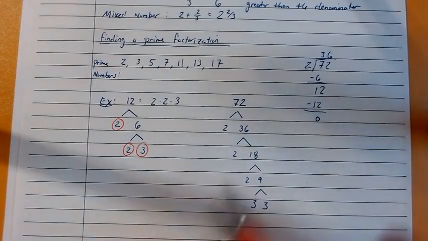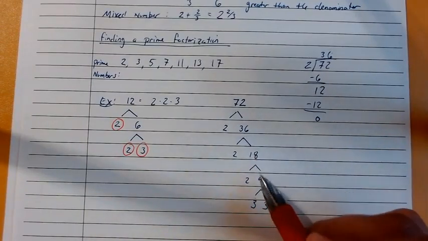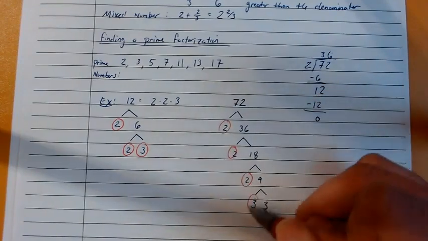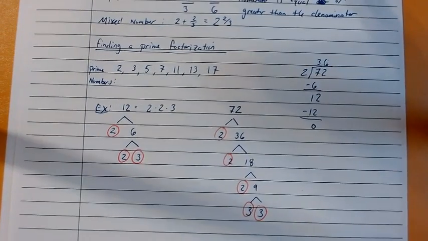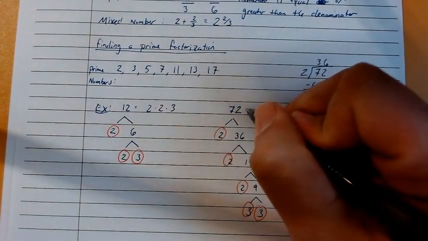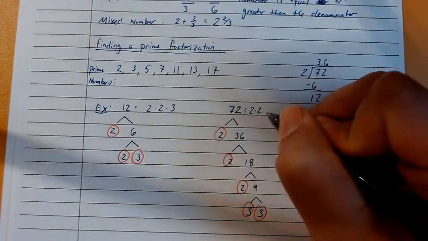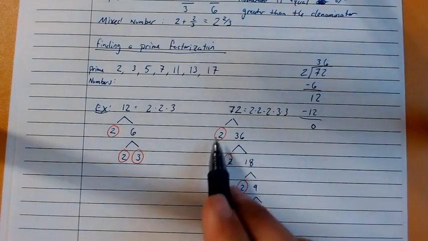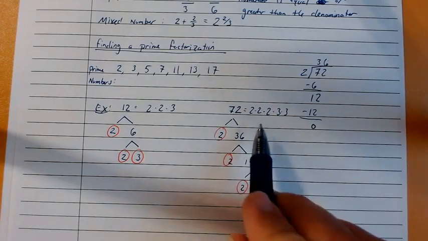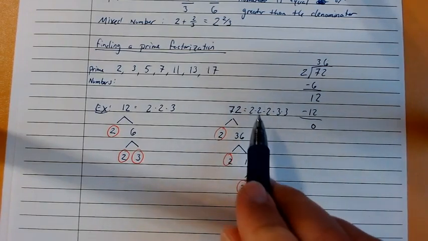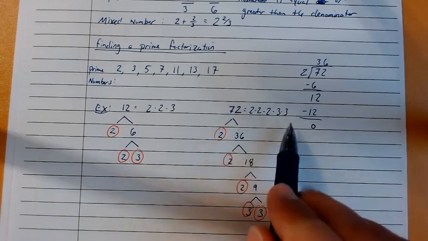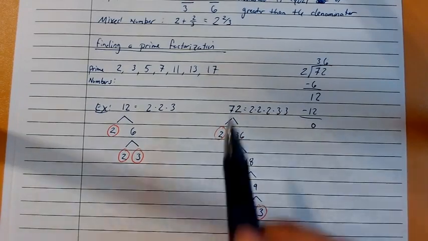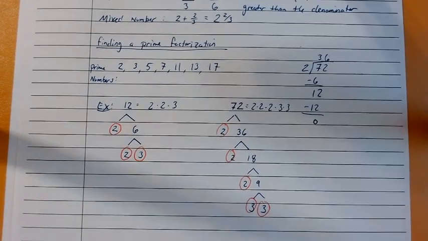So notice I don't use any of these. They weren't prime. We only want the prime numbers that multiply together to give us 72. So there we go. The prime factorization of 72 is 2 times 2 times 2 times 3 times 3. And if you write these in any other order, that's fine too. If you want to write the 3's first and then the 2's, or if you want to do 2, 3, 2, 3, 2, that's okay. Any order is fine, as long as you have those numbers.